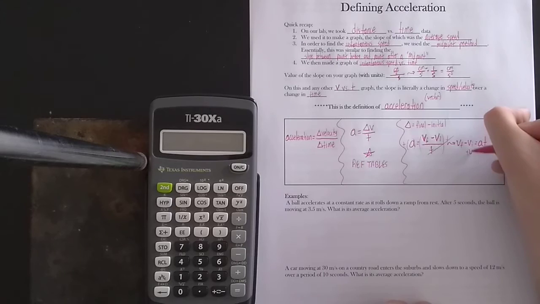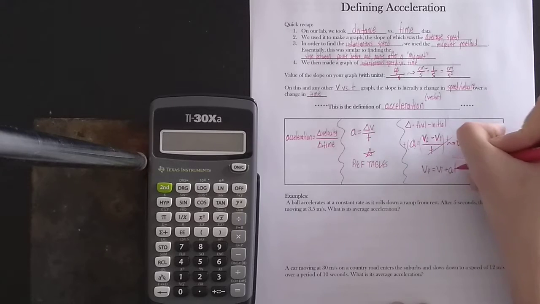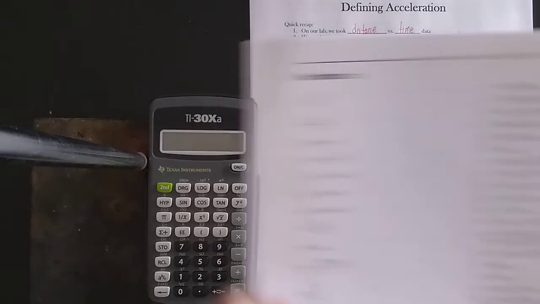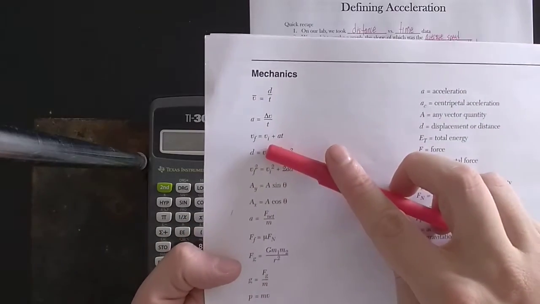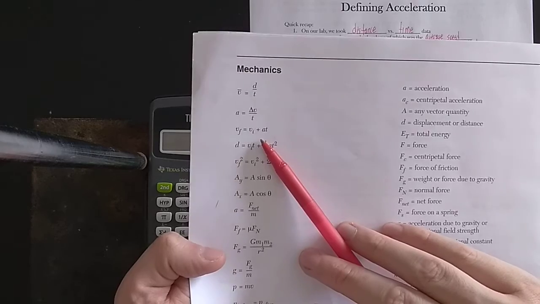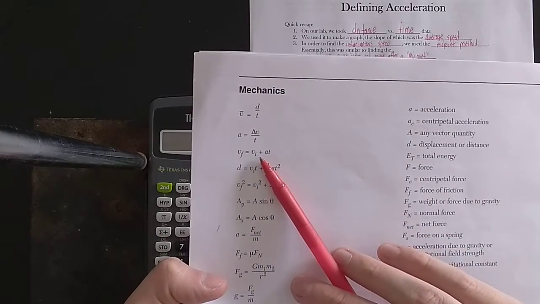And then if I add VI to both sides, I end up with this. VF equals VI plus AT. And this is also in the reference tables. Okay, this is the third equation down from the top. So this equation and this equation are actually exactly the same. They're just written slightly differently. Usually people end up using this one a little bit more, but both of them are valid.